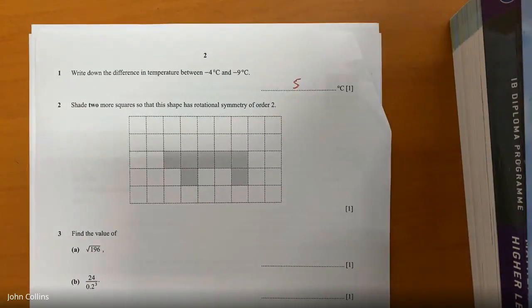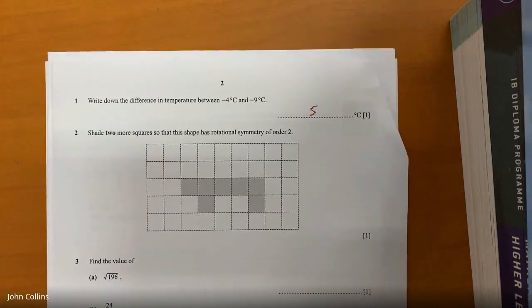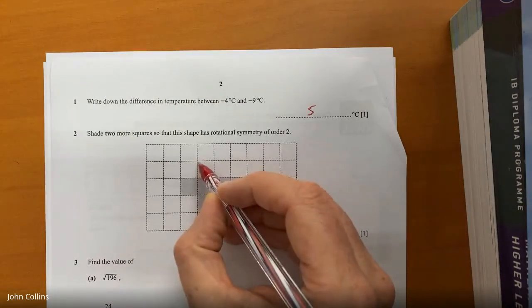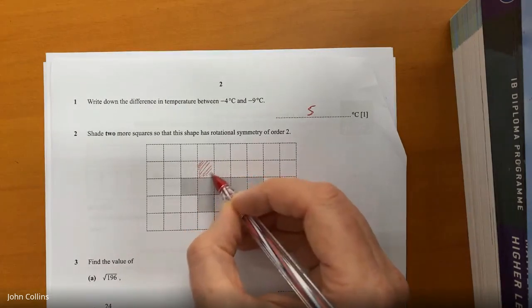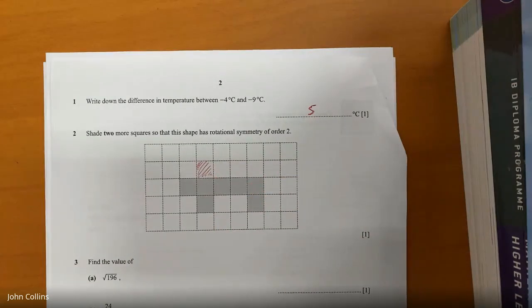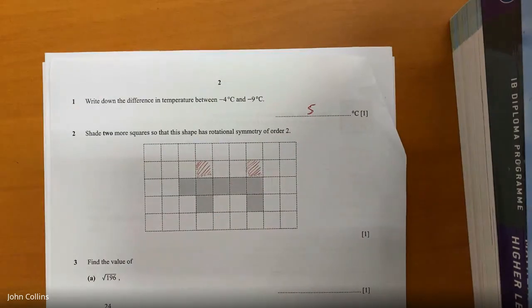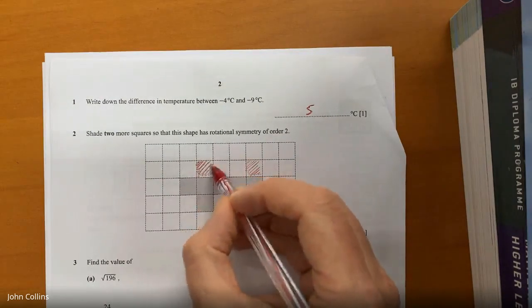All right, shade 2 more spaces, so this shape can be rotated basically into 2 positions. Where are we saying? So here? This one? Everybody agree on this one? We're saying that one? If you rotate it, it's not gonna fit. We need to shade 2 spaces now. What's the second one? Here? That's what I would have done, those 2. Now it would rotate into position.